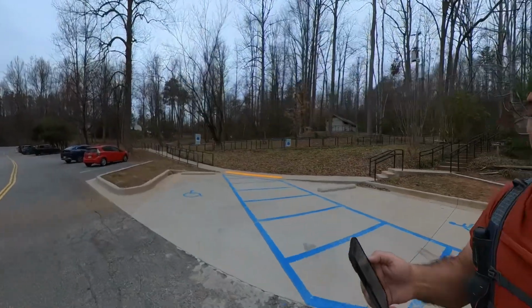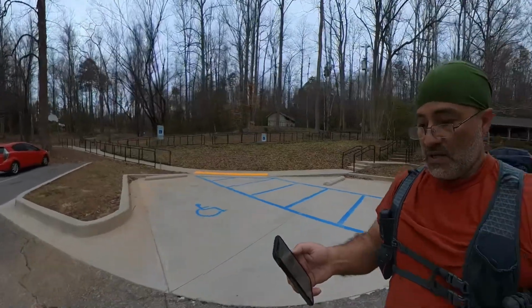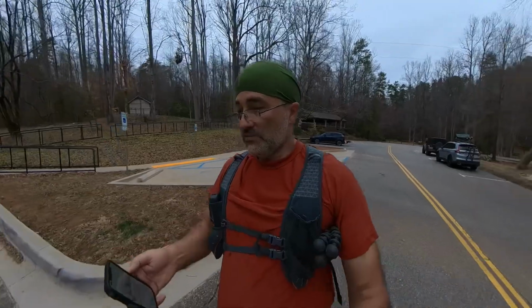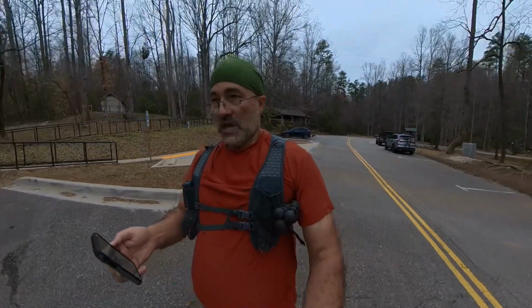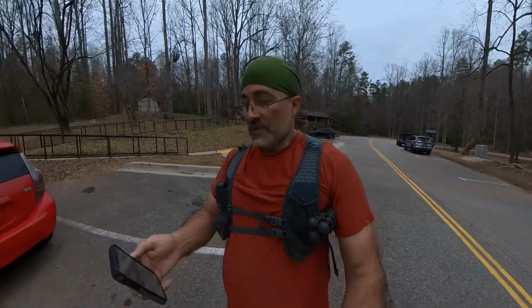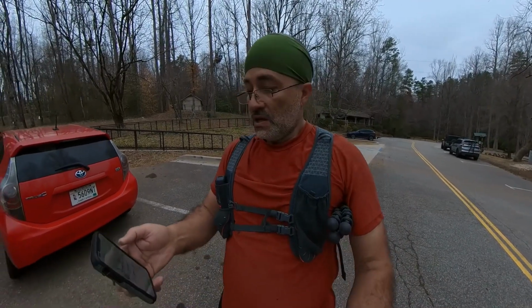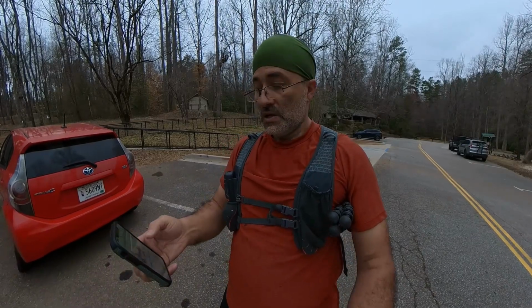Let's say you are on a multi-day hike and you've slept overnight, you've camped in one spot, and you just need to start all over again or start from where you finished. It's very easy because now you can pull up this map and continue on and know that you're still on the trail.